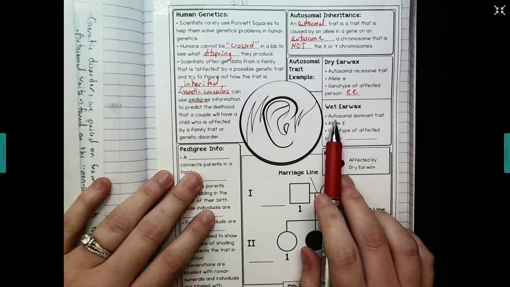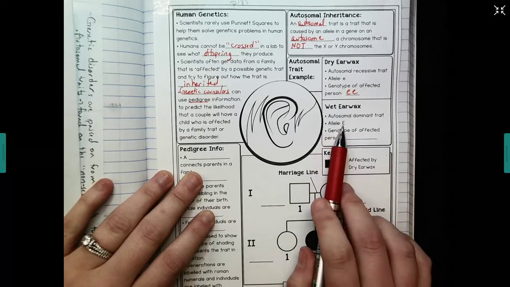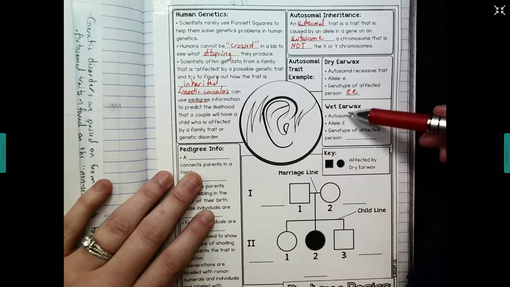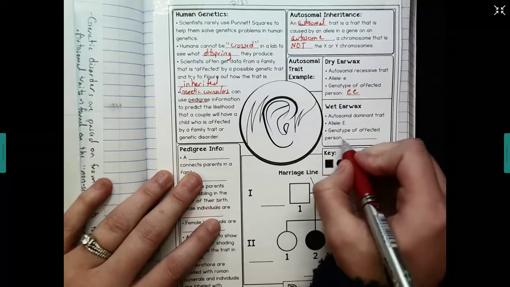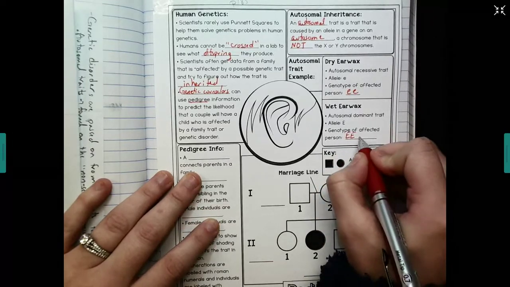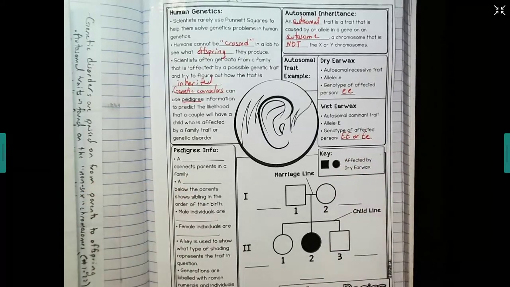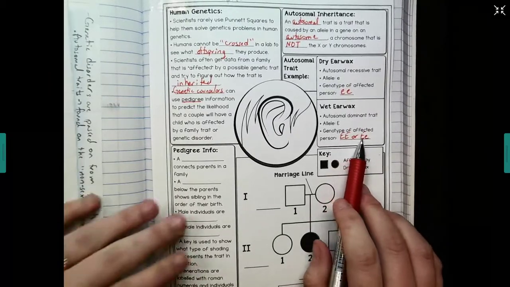And then autosomal dominant trait, having wet earwax. Since it's dominant, we'll use an uppercase letter, the letter E. Lowercase e, uppercase E. The genotype of an affected person, remember, could be two different ones. It can be homozygous dominant or heterozygous dominant. So we've got to figure out the dominant one.